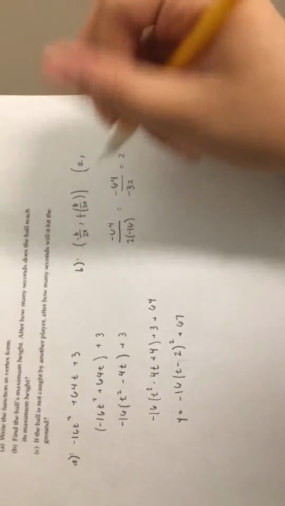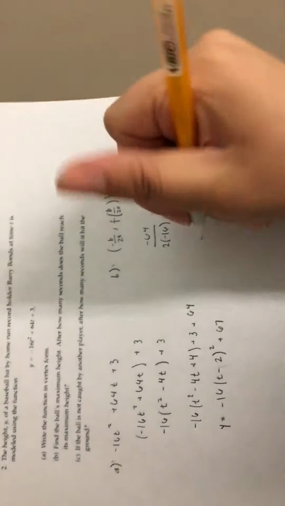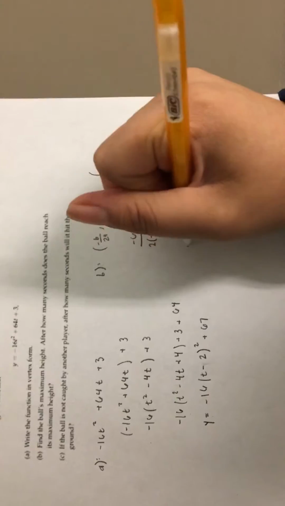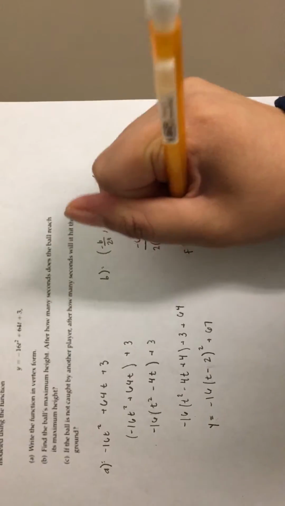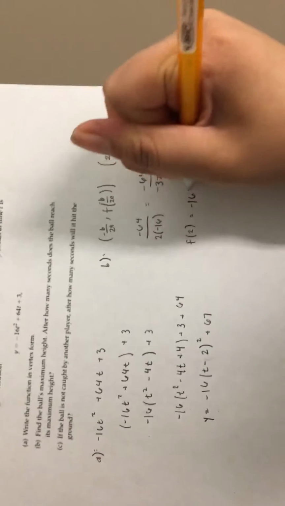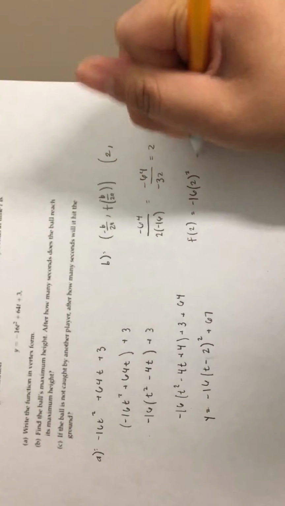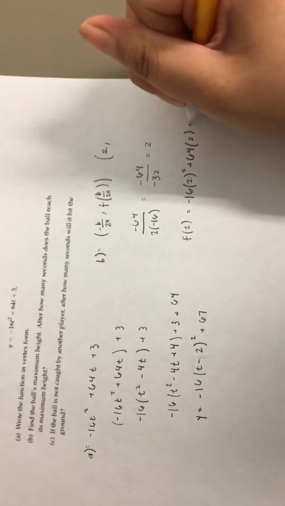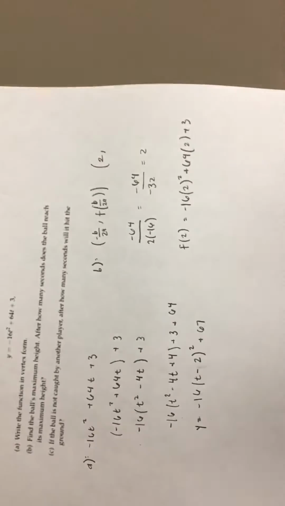Now we have to plug that into the original equation, which would mean f of 2 is equal to negative 16 times 2 squared plus 64 times 2 plus 3.